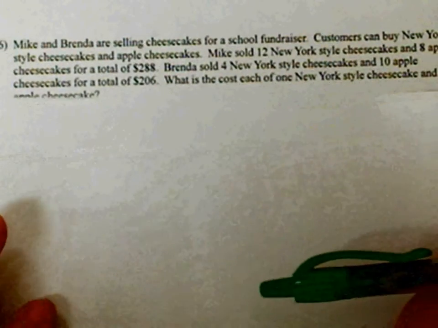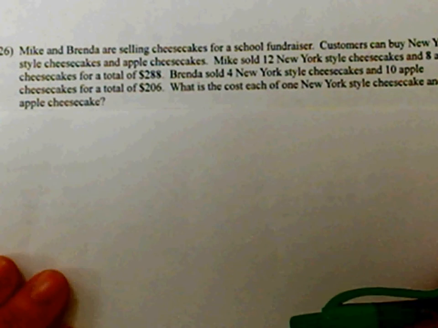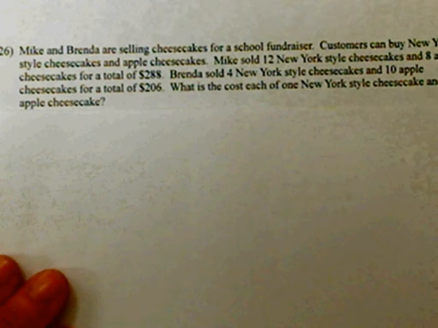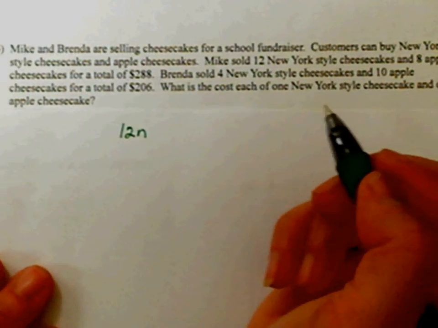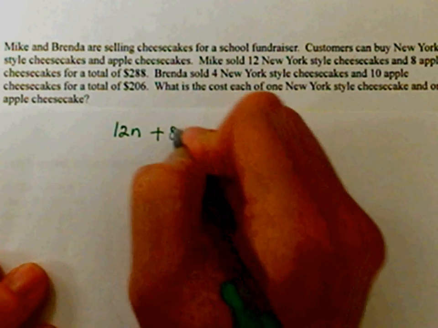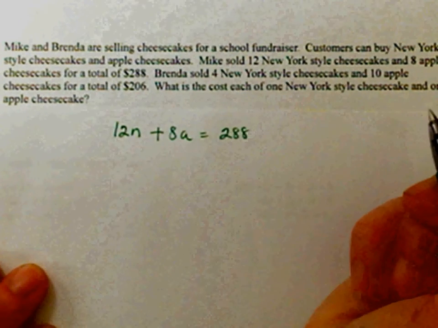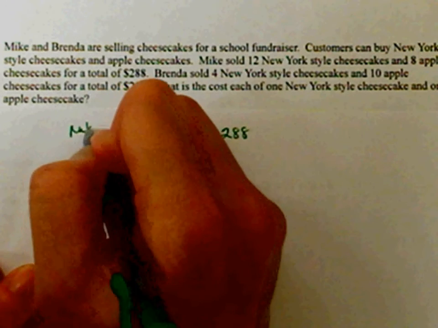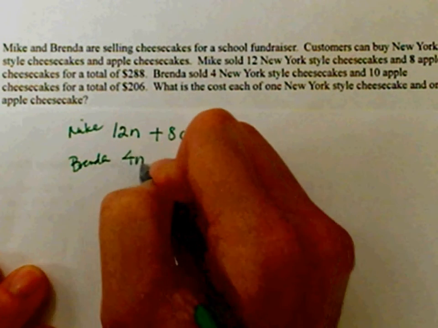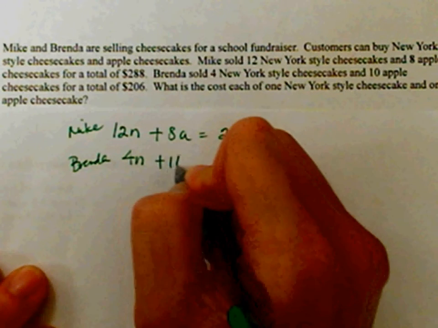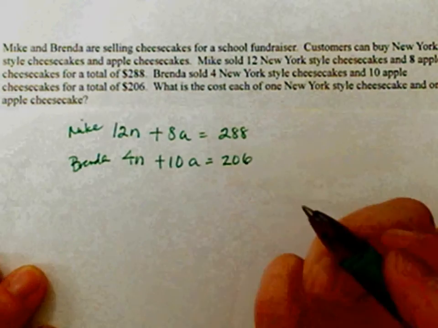Okay. Mike and Brenda are selling cheesecake for a school fundraiser. Mike sold 12 New York, so I'm going to use N for New York cheesecake, and 8 apple cheesecake for a total of $288. Okay, so this is Mike. Brenda sold 4 New York cheesecake plus 10 apple cheesecake for a total of $206. It says, what is the total cost of each?